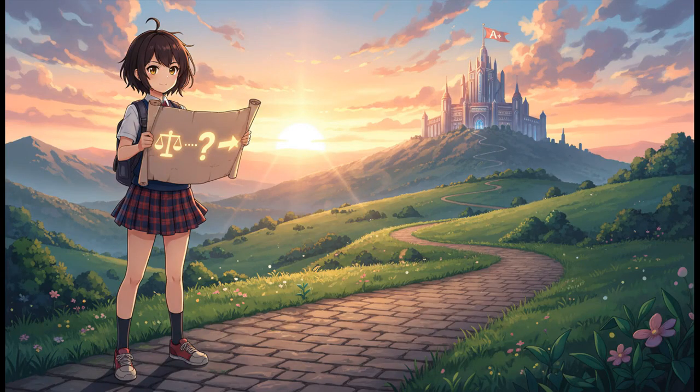You see, your introduction isn't just a few sentences you have to get out of the way. It's the roadmap for your entire argument. It tells the examiner and it tells you exactly where you're going. And with this formula, you now have the map. Good luck.